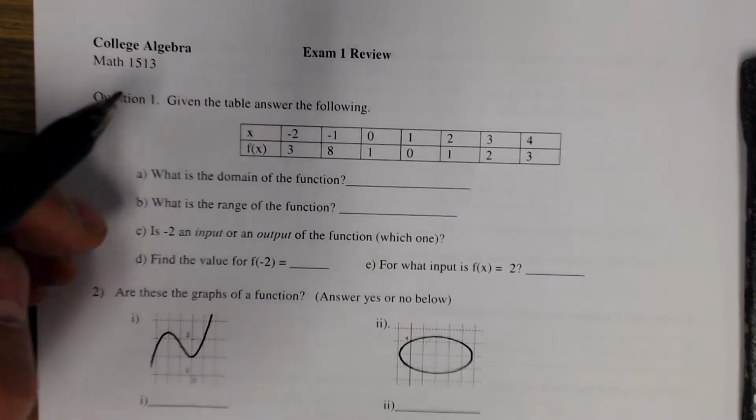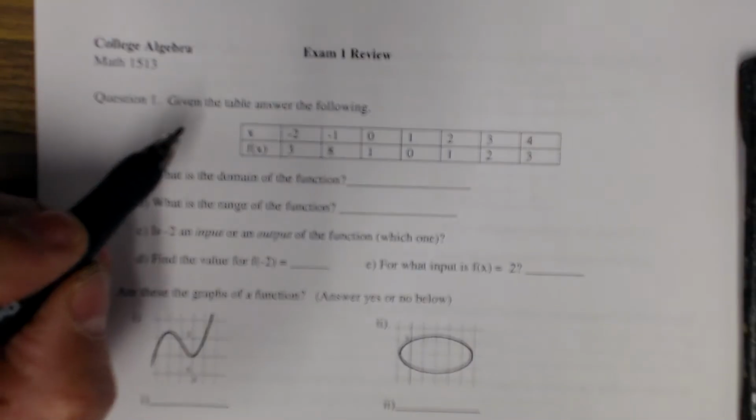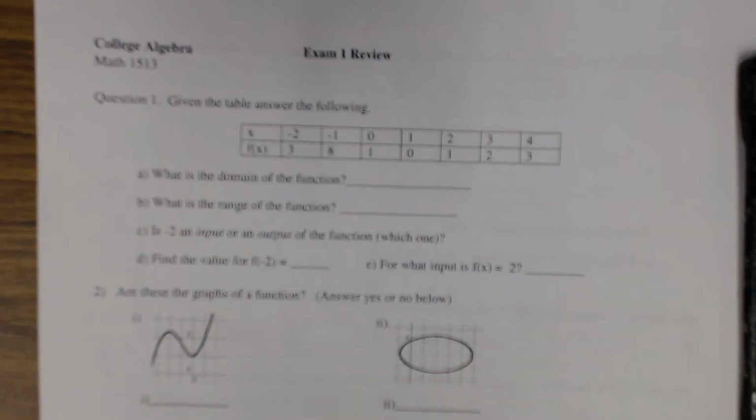Go. All right, so make sure you print off your exam review. It's in my math lab, and I'm just going to go through the questions right here. Apologize for them going in and out of focus like that, but you'll just have to deal with it. All right, so the first question says, what is the domain of the function?